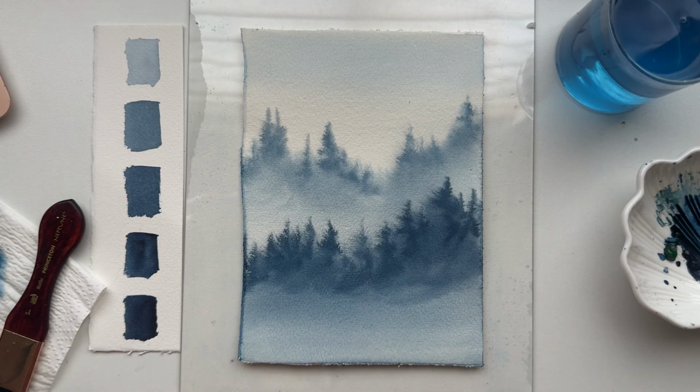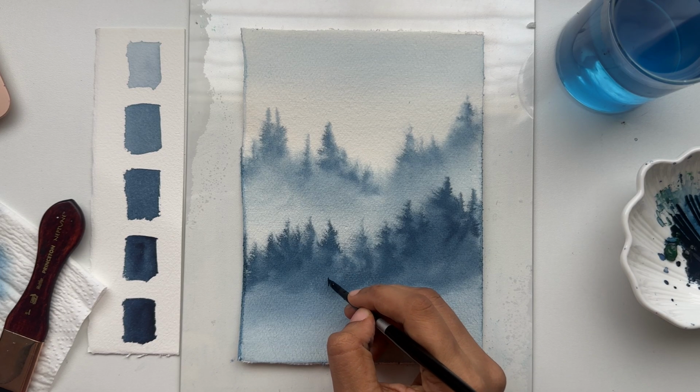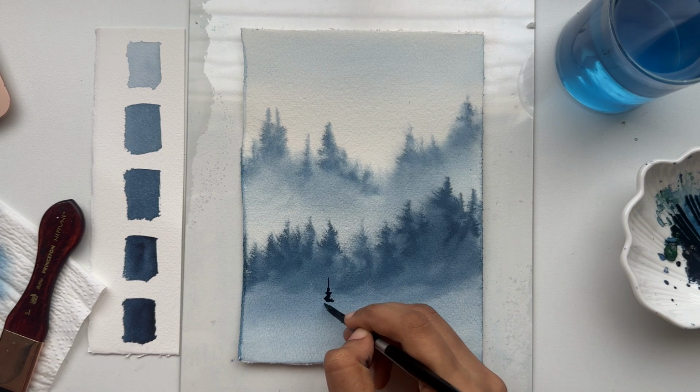And finally, I am adding the darkest value. With the darkest value, let's start painting the foreground pines.